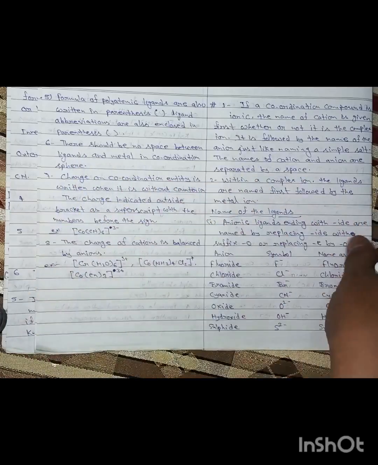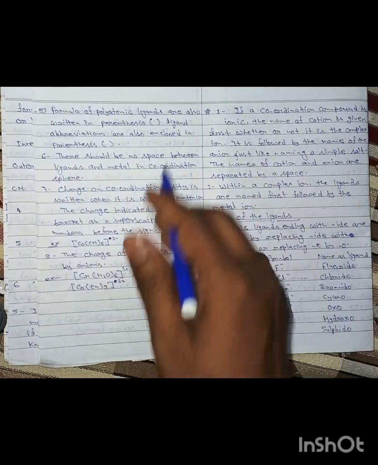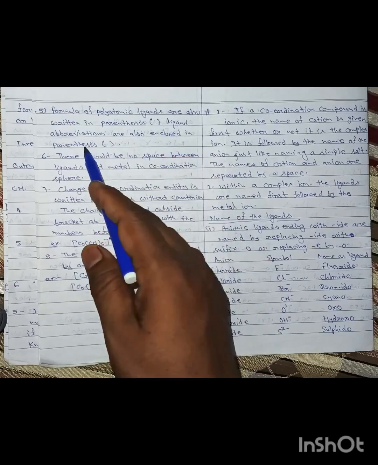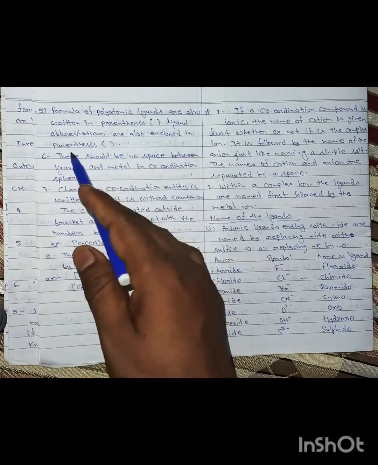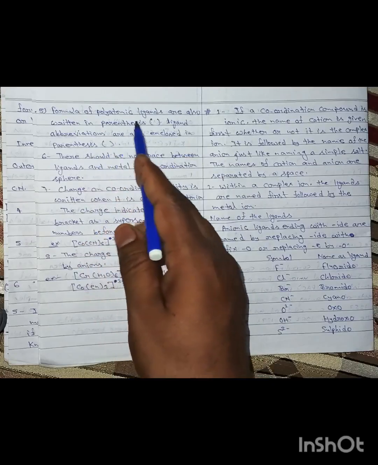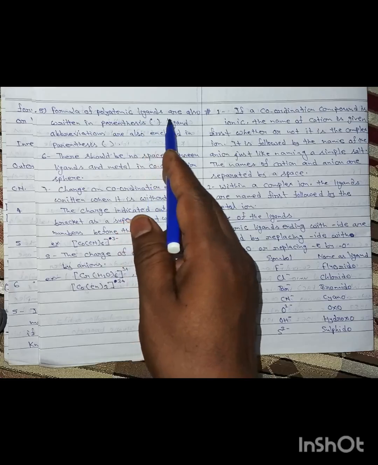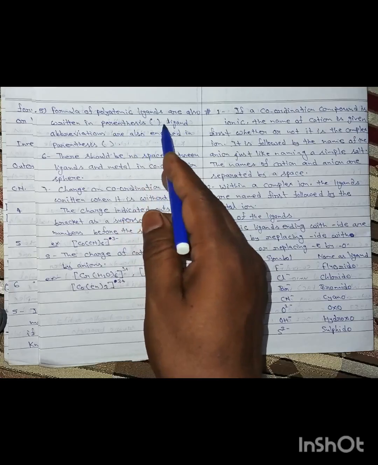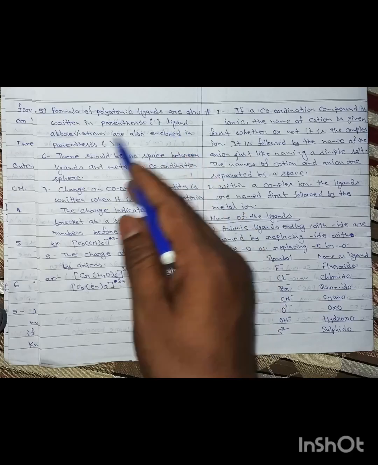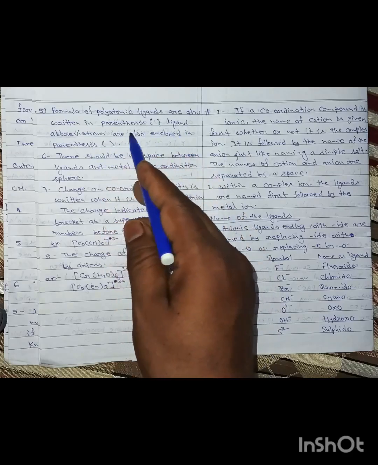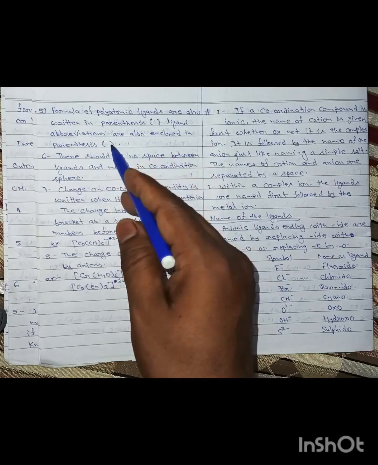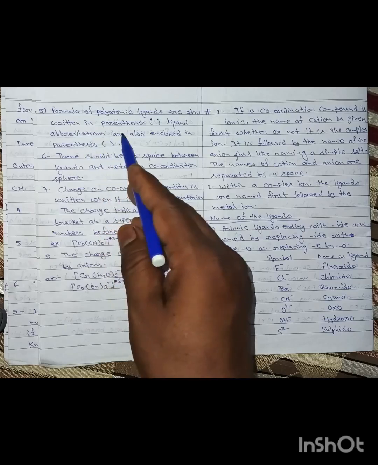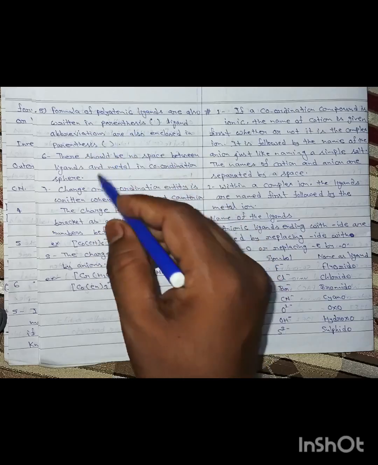Next, the formulas of polyatomic ligands are also written in parentheses, which means in brackets. Ligand abbreviations are also enclosed in parentheses. So whatever polyatomic ligands there are, their names are always written in brackets, and the ligands named in abbreviated form are also in brackets.